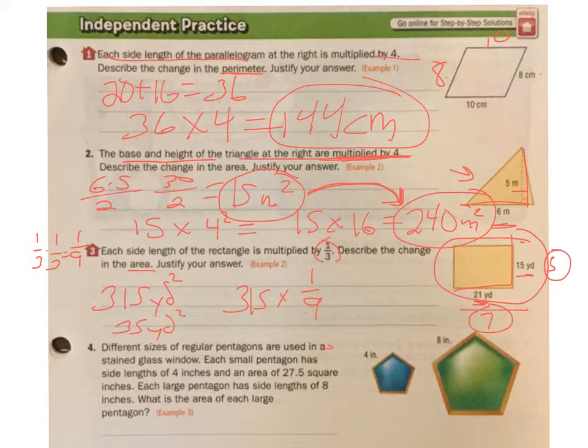So, here, let me erase it again. This would be 1/3 squared, which is 315 times 1/9. And if I do that, it is 315 divided by 9. Now, 315 divided by 9 is 35, which is what we got over here. Okay?